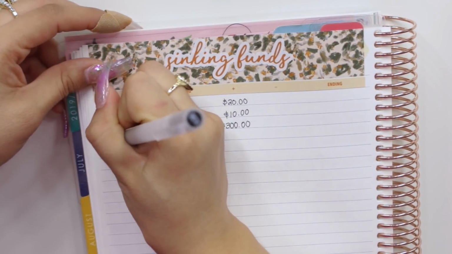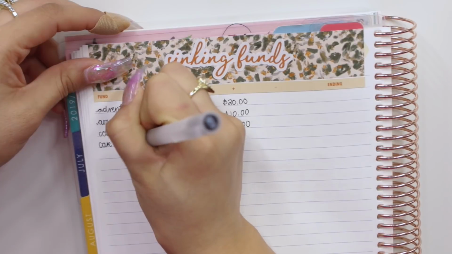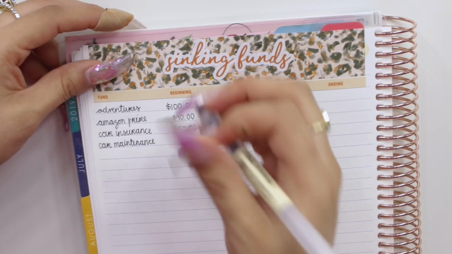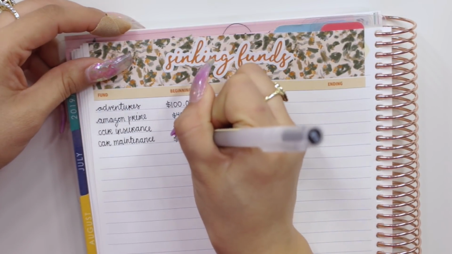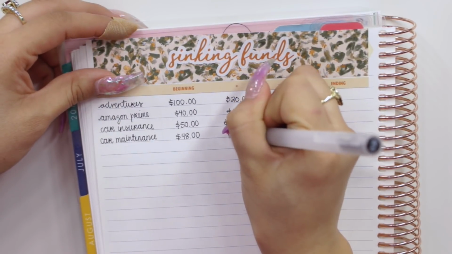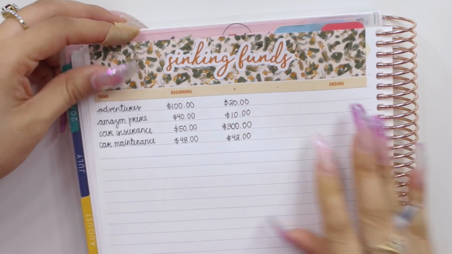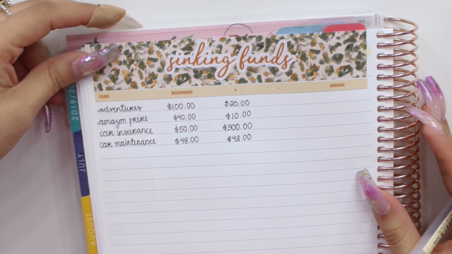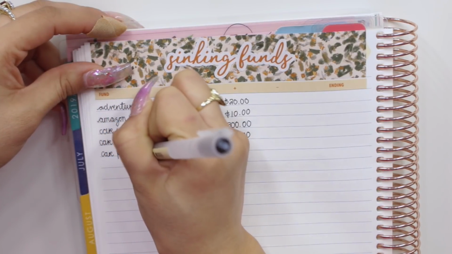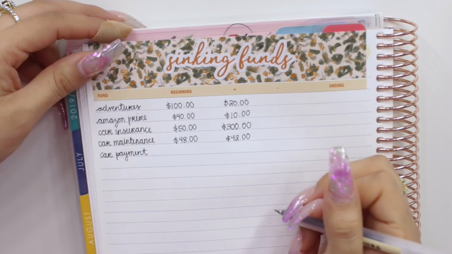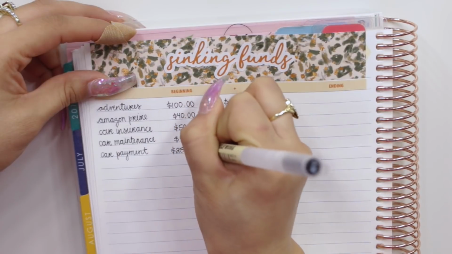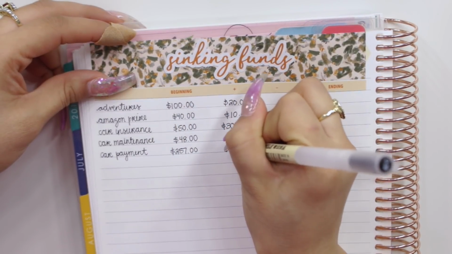Next, we have car maintenance. For car maintenance, I am beginning with $48. And I'm going to go ahead and add $42 just so it can be an even amount there. Next, I have my car payment. For car payment, we're starting with $257, and I'm going to go ahead and add $257.